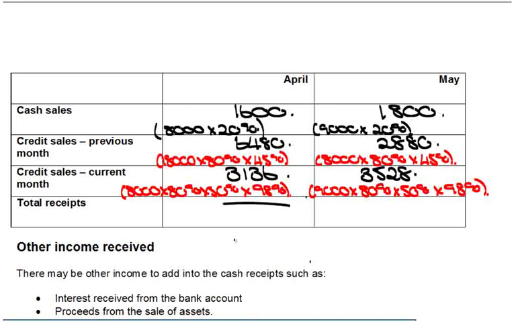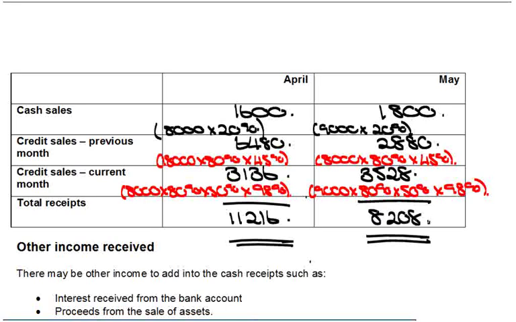So total receipts then, let's have a bit of an add up. So 1,600 plus 6,480 plus 3,136, that gives me £11,216 of sales receipts in April, so that's our cash coming in. What about our cash received in May? 1,800, 2,880, 3,528, 8,208. So work that out. Once you've done this little working, you can then substitute these bottom line total receipts figures back into your pro forma for your cash flow statement.